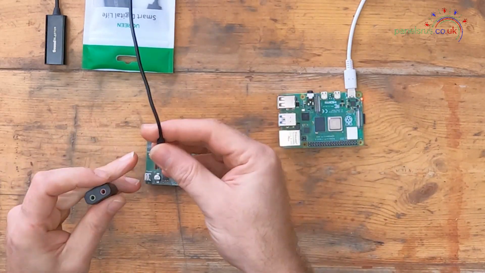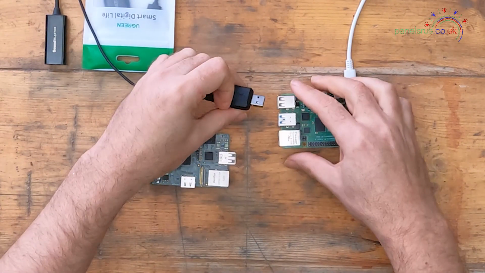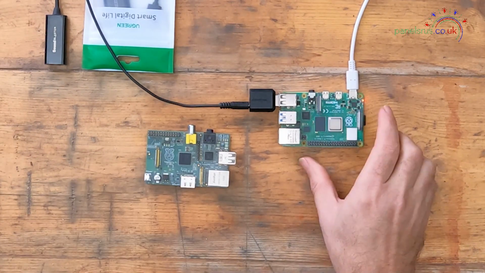So I'm going to unplug my output from the Pi, plug it into the USB and into the Pi, so that's all connected.